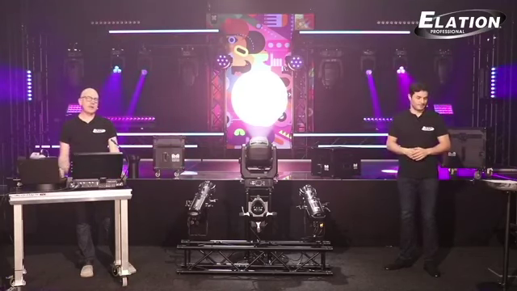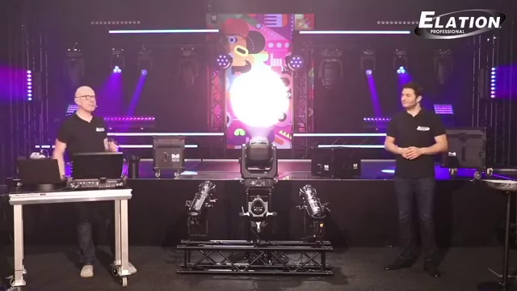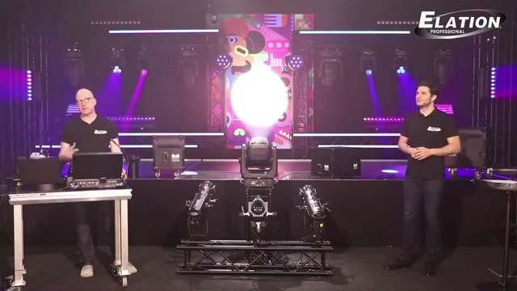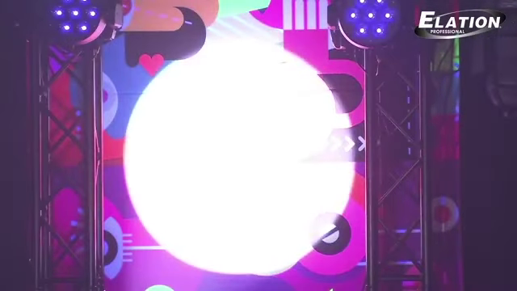So the unit also has a variable frost too. So for example, you could use it just to simply soften the beam like this, or even better, you could use it to actually diffuse a gobo. So let's put a gobo in here and let's just add in the frost to slightly diffuse that.